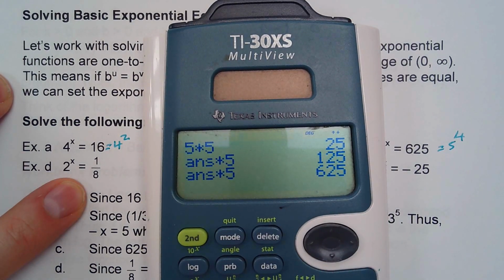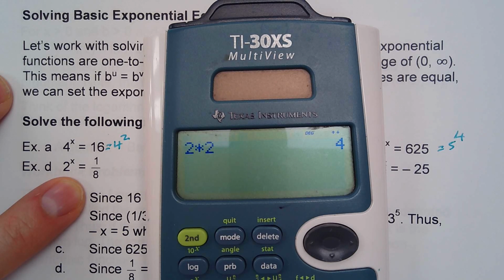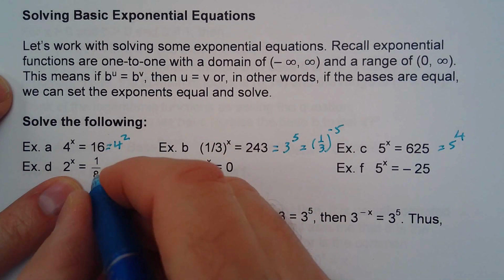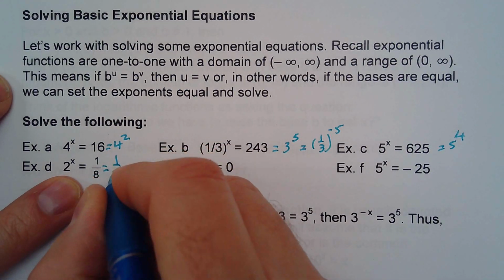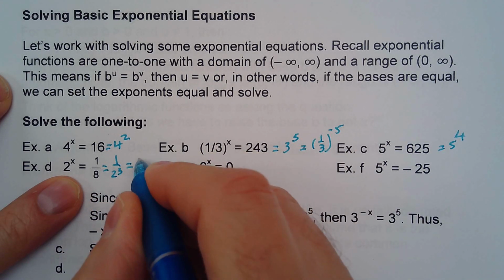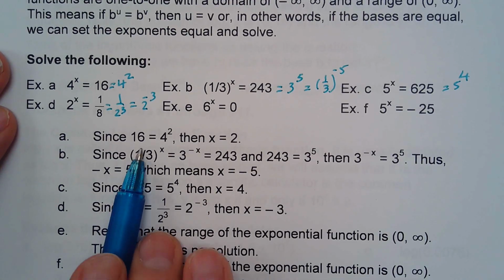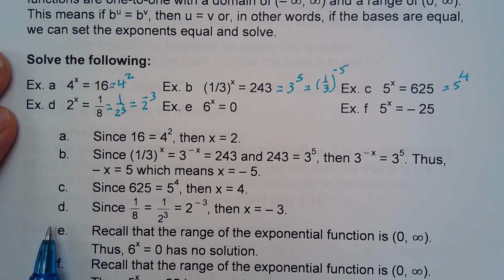I can do this here with 8. 2 times 2 is 4, times 2 is 8. So that's the same thing as 1 over 2 to the 3rd, which I can use my negative exponent to write as 2 to the negative 3. That tells me x equals negative 3. So that's how we work out parts A through D.